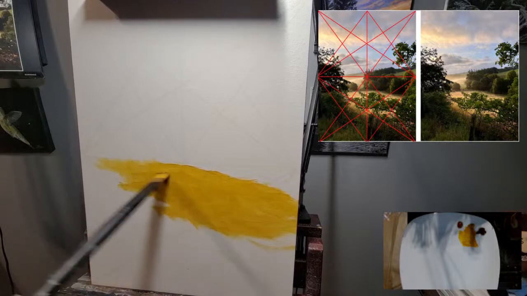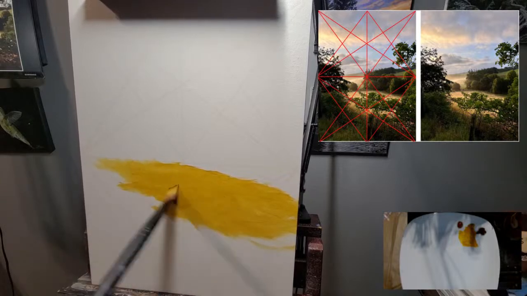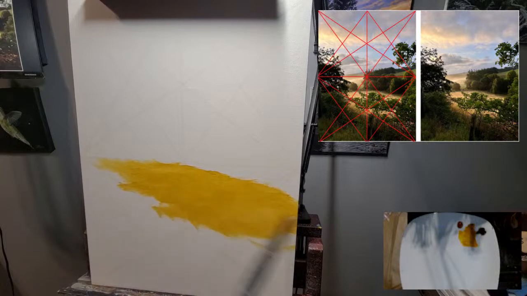All right, and we'll try to play this values game, because if we get the values right, so much more goes well, correct?